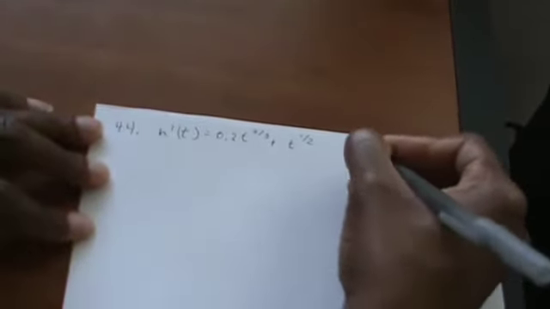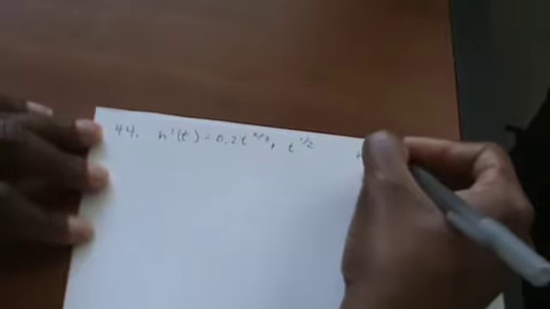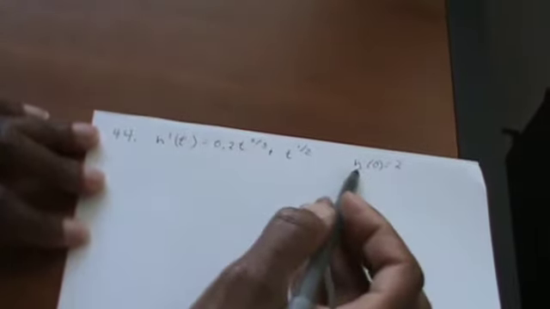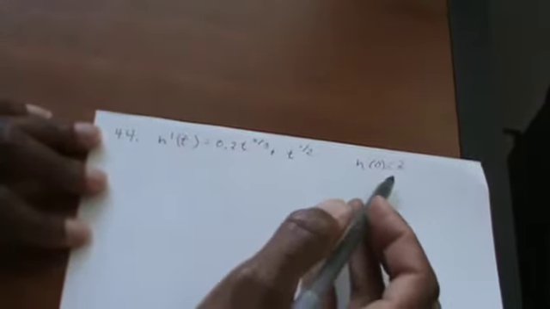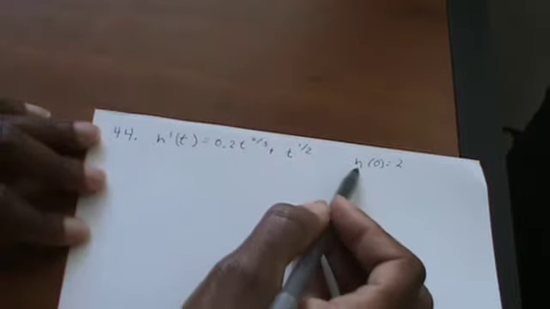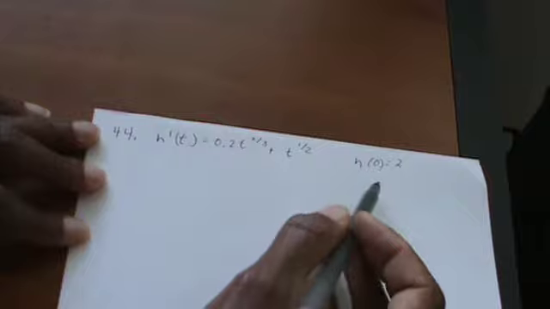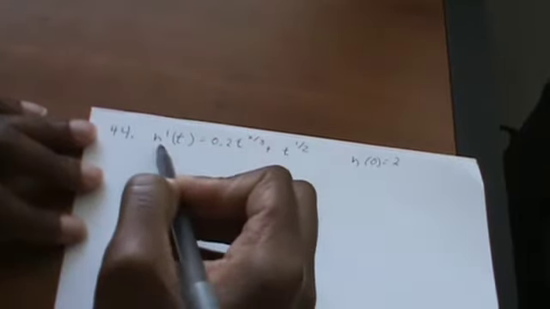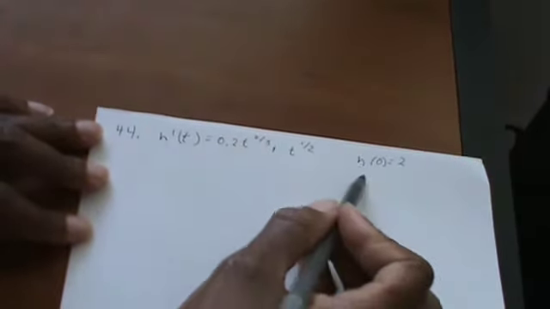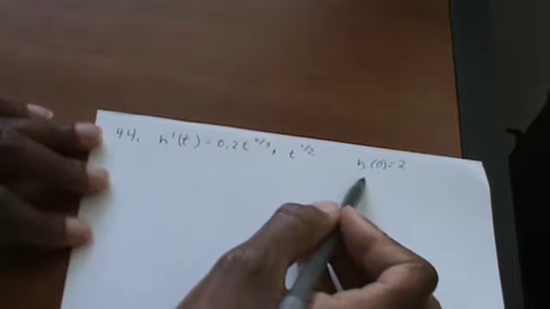Okay, we also know that the height at time 0 is equal to 2. Notice they're not saying the height is changing at 2 feet per year, but they're saying instead the height at 0 is 2, right? So there's a difference between your rate of change, which is telling you how fast, and your amount of change, which is telling you how much.